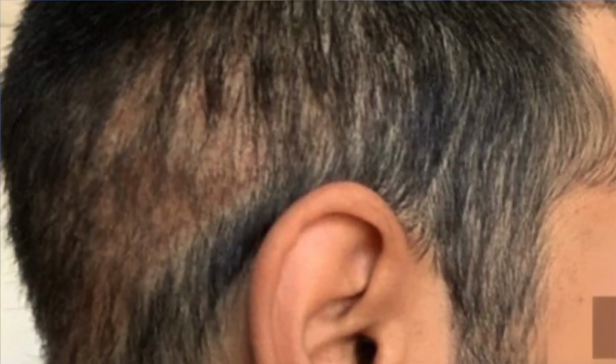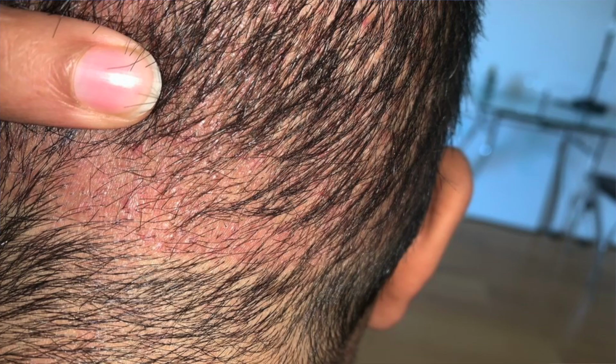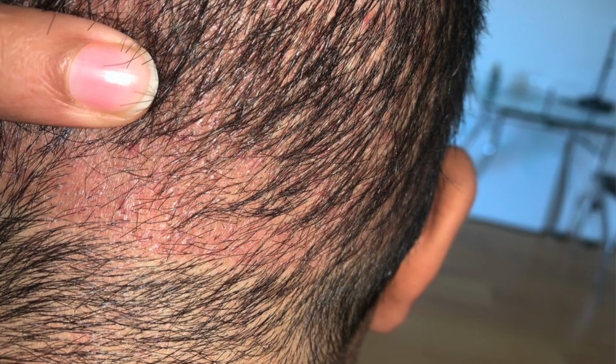And yeah, you can see here, even at the bottom of the nape, there's a clear line and a lot of scars. You can see a ton of scars, those little dots where they took hair.